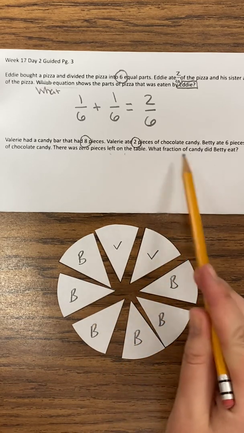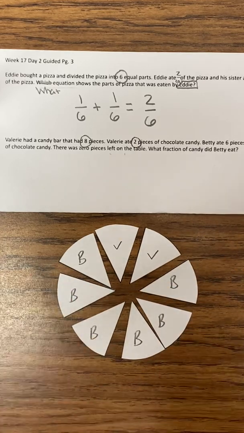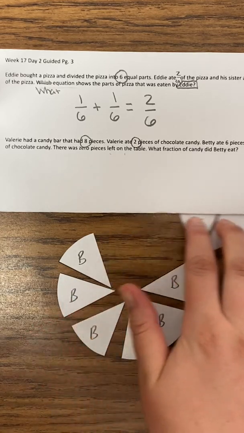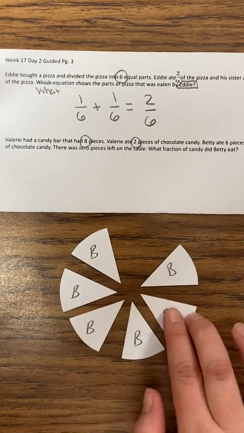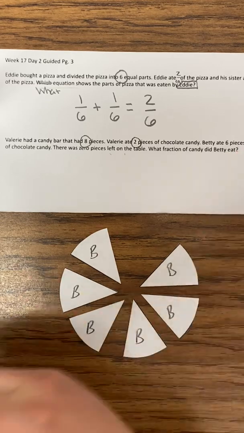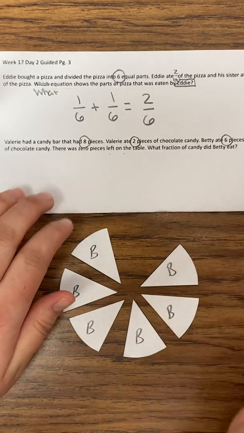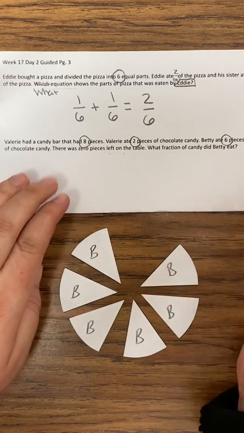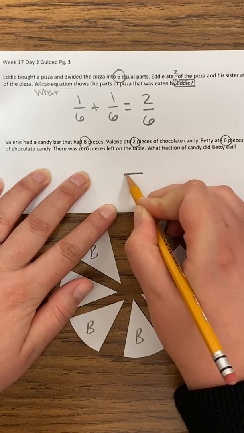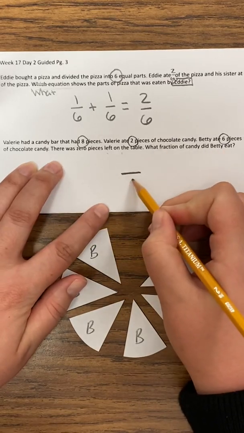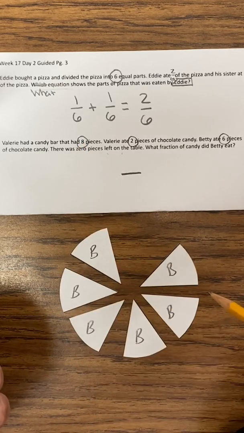All right. What fraction of candy did Betty eat? So we can automatically say that we're going to take Valerie's away. All right, we're just left with Betty's. So looking back at the problem, it told us exactly how much she ate, which was 6 pieces. Now, we need to make sure that we write our numbers carefully. So we have our fraction line. How many pieces were there total at the beginning? 8.